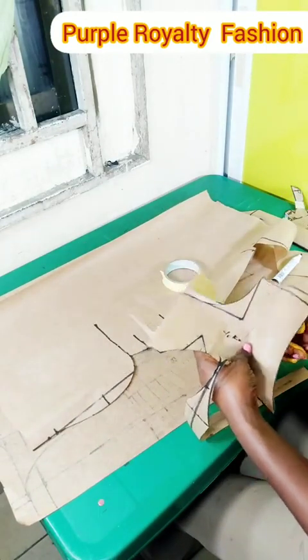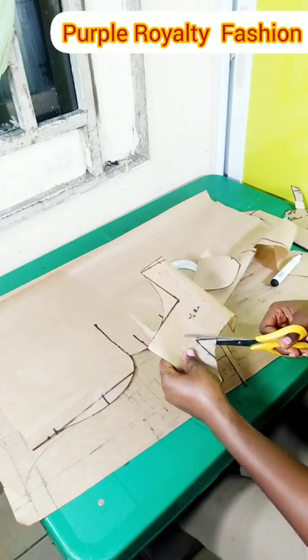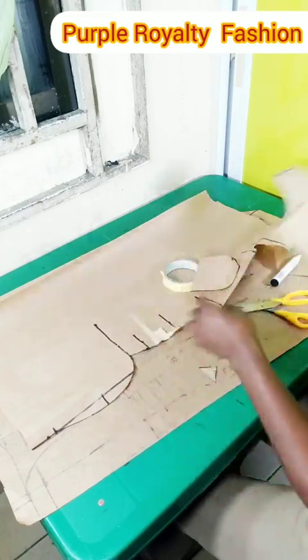So this is the yoke. Now I'm cutting out that opening. It's optional. It's just to have an opening on the upper part.